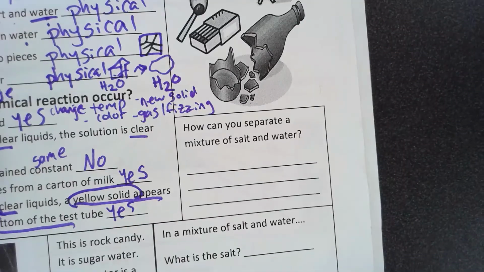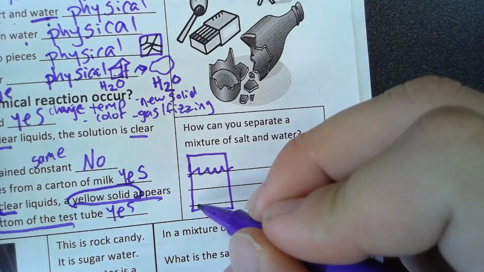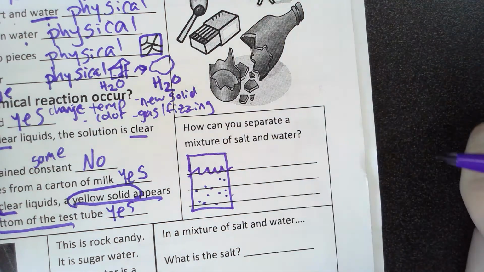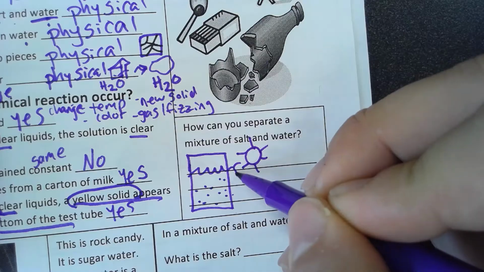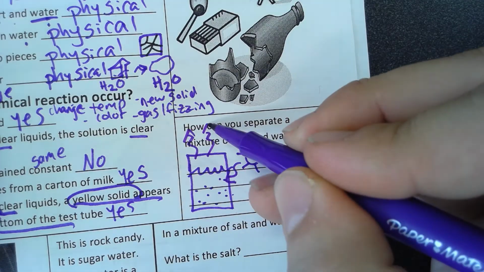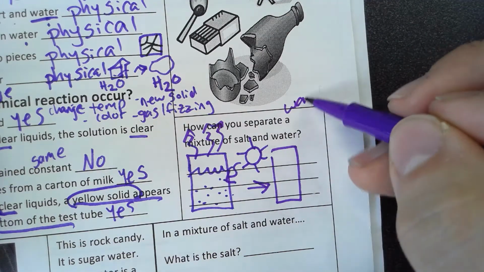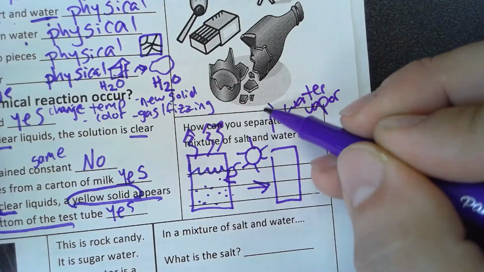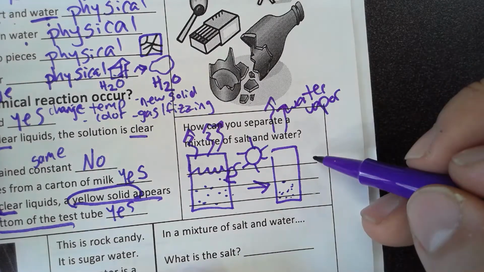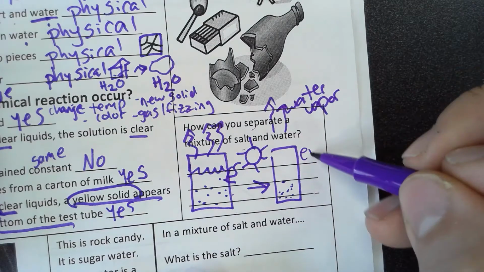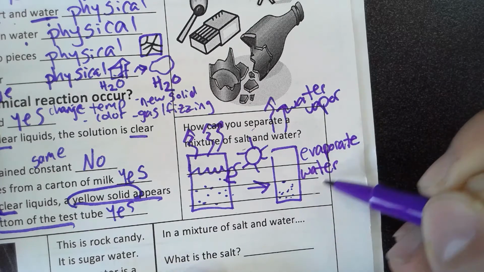Alright. How can you separate a mixture of salt and water? So if I have a beaker filled with water and I put salt in there, how can I separate it? I can add heat. If I add heat, the water will evaporate. And what's going to be left? The water vapor is going to be outside, so water as a gas is going to be outside, and then the only thing that's going to be left inside is salt. So the way you get water and salt separated is you evaporate the water by adding heat.